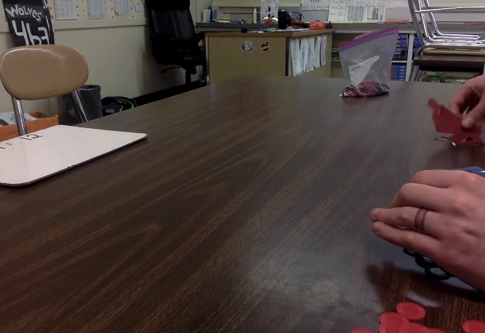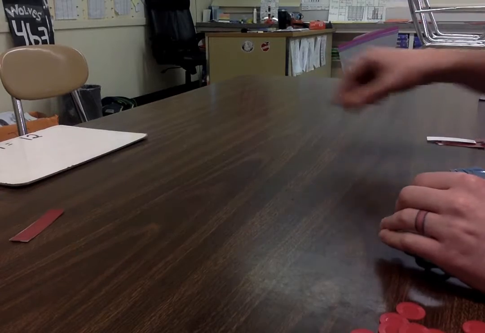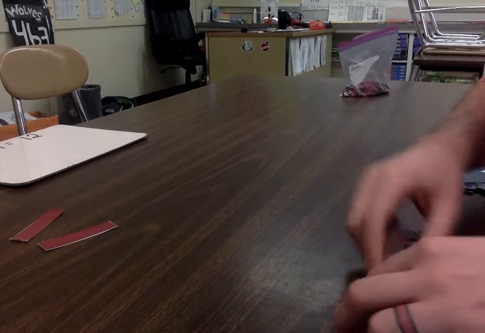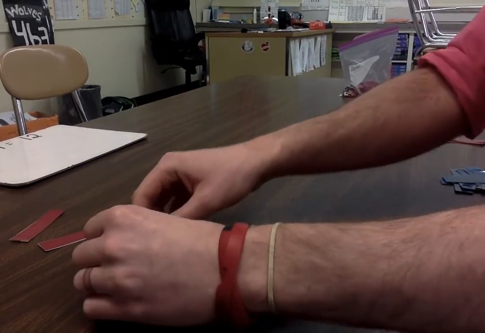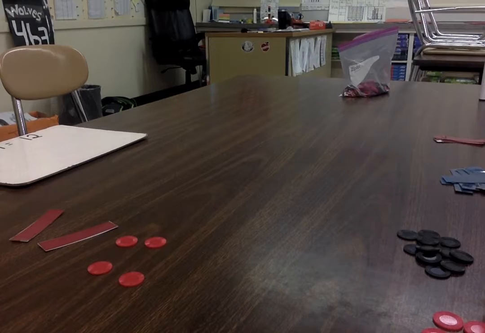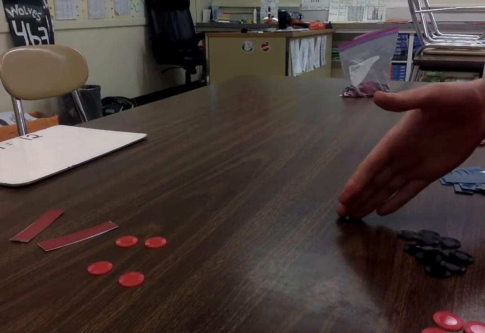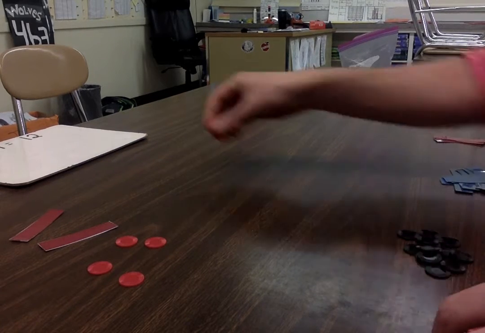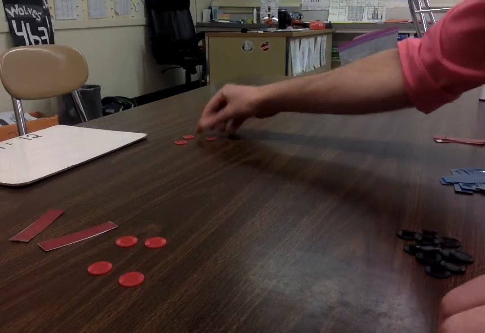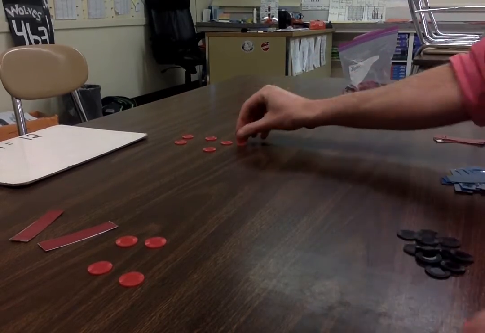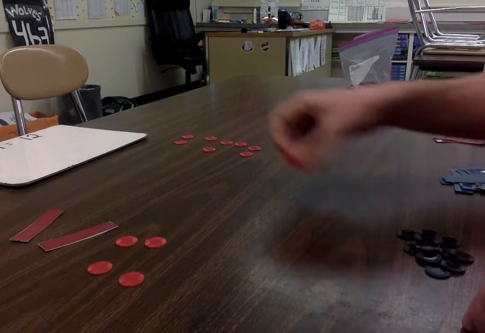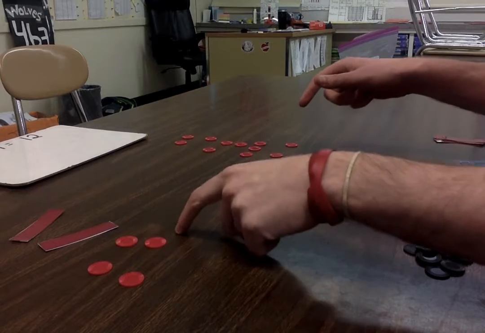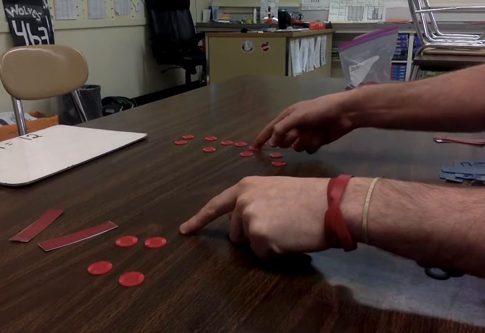So what I do is I represent positive 2x by putting 2 positive x's on the left side of my equal sign. I'm also adding positive 4, so I put 4 positive chips still on the left side of my equal sign. My equal sign is through the middle, and on the right side, I'm going to write positive 12. So I now have my equation of 2x plus 4 is equal to positive 12.